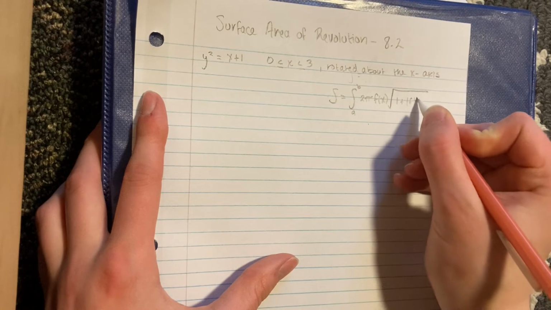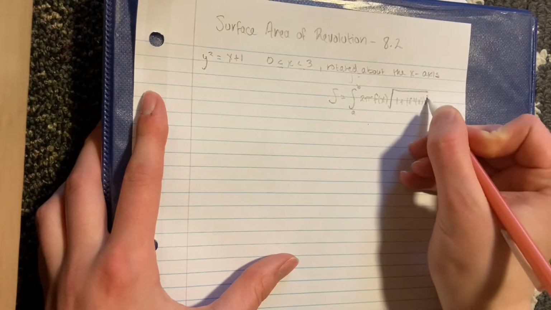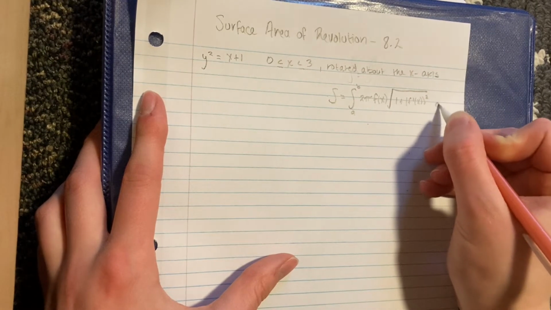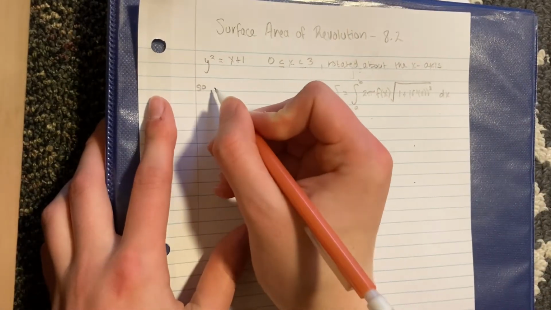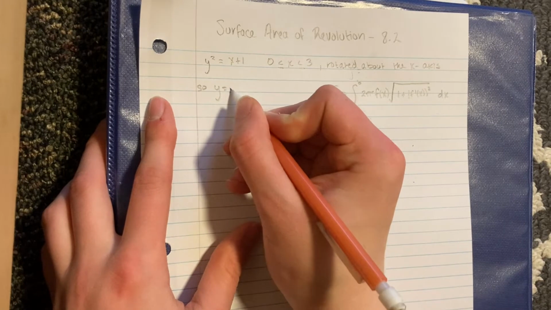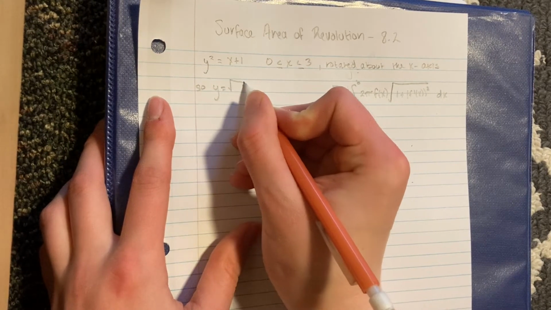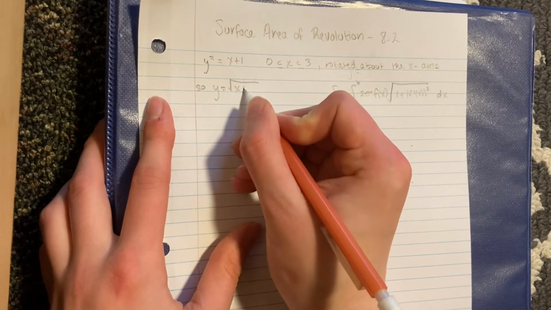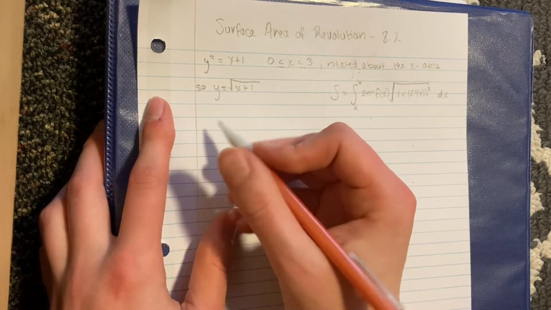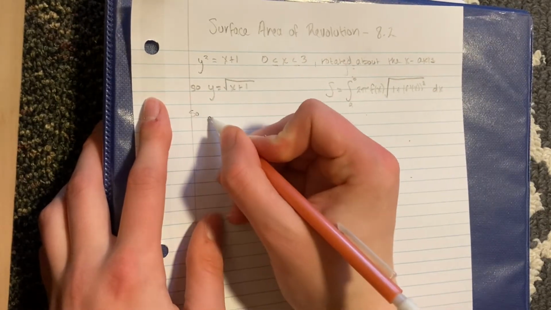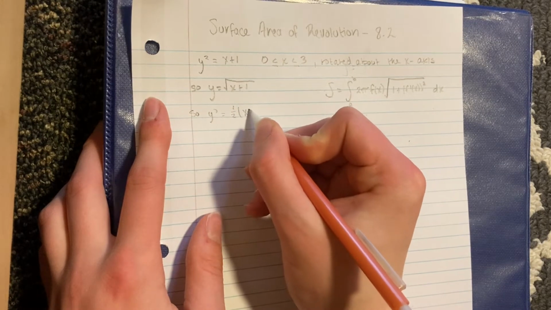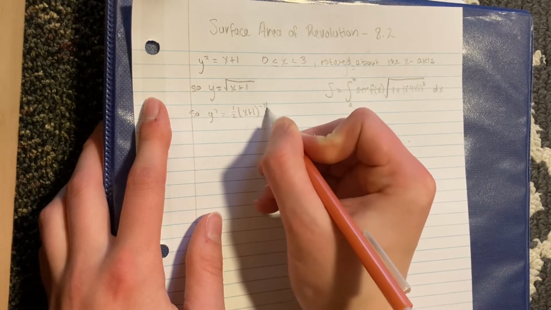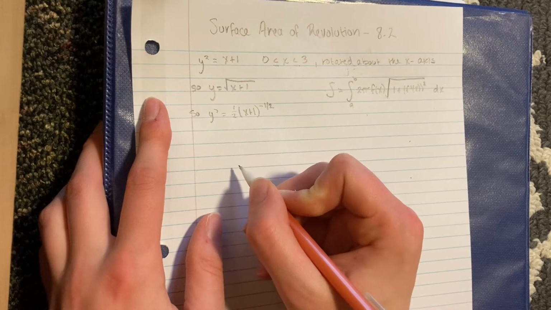So the surface area equals the integral from a to b of 2 pi f of x times the square root of 1 plus f prime of x squared dx. And I'm just going to simplify my original equation so that I have y alone, and so y equals the square root of x plus 1. And then taking the derivative of that equation, y prime equals 1/2 (x plus 1) to the negative 1/2.